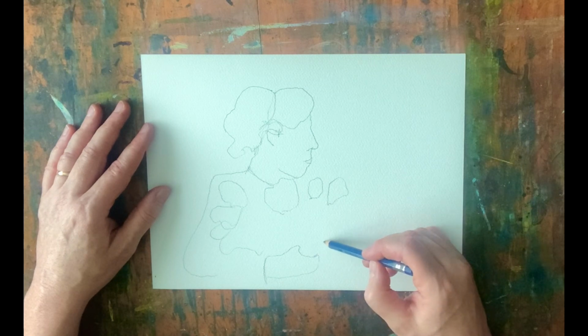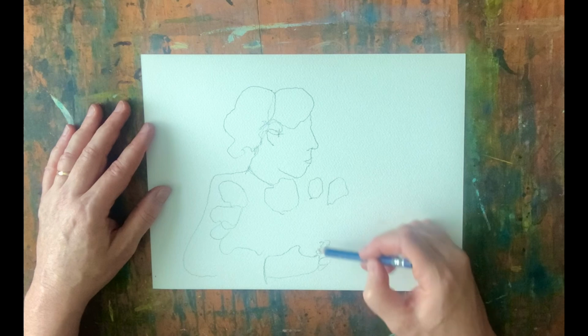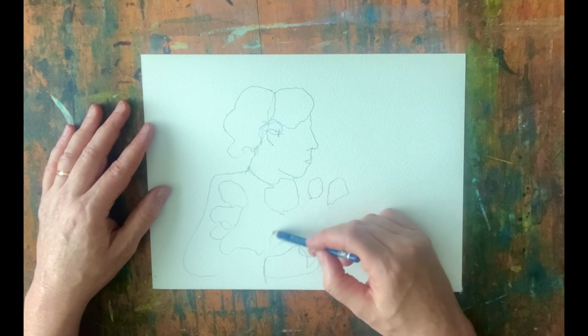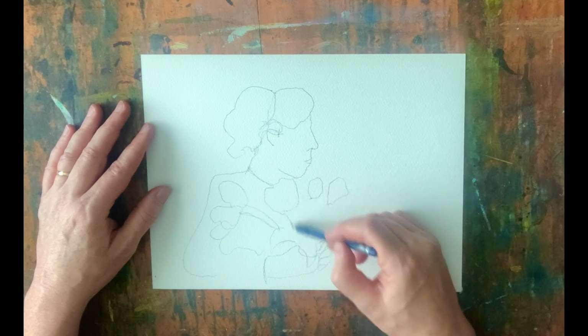And you don't really want to center your subjects. That goes with photography, but also with painting and drawing. So I'm just going to sketch this in here to begin with, and I will take you through into the color very soon.